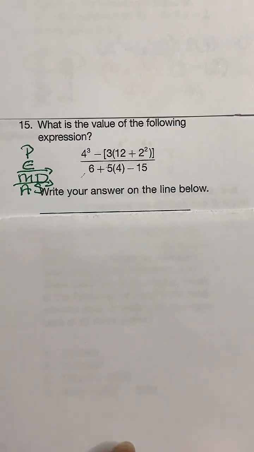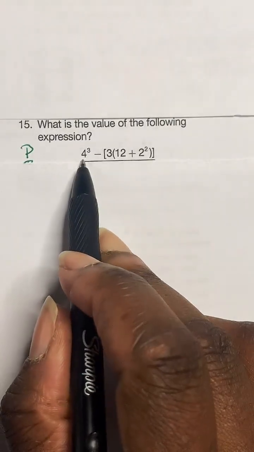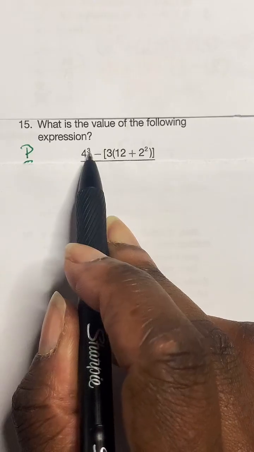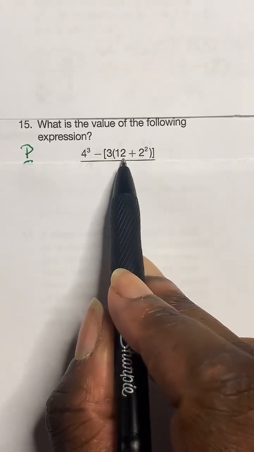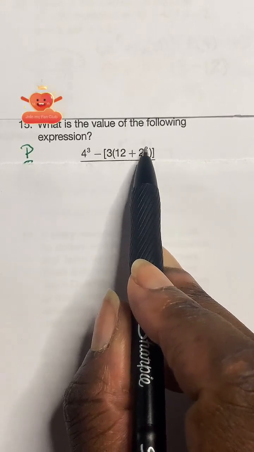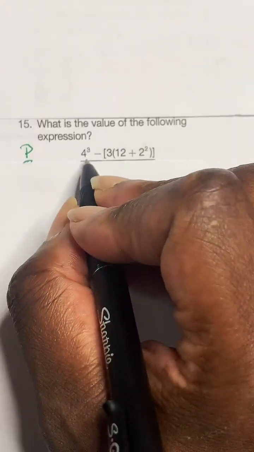All right, so let's work this step by step. First we have our 4 cubed. 4 cubed is not the same as 4 times 3.